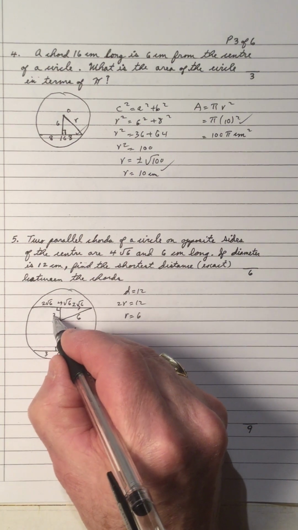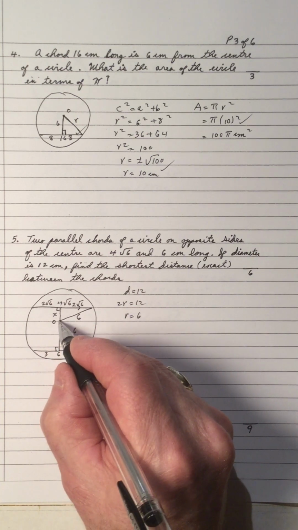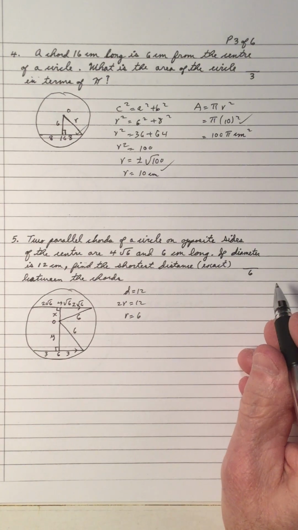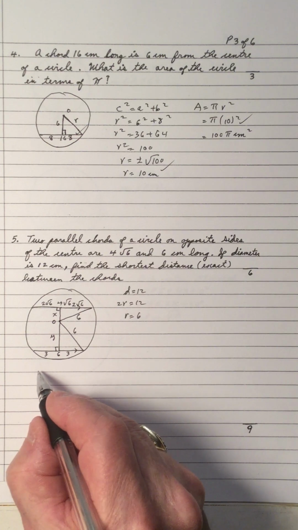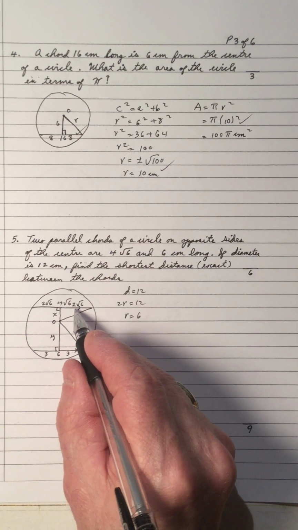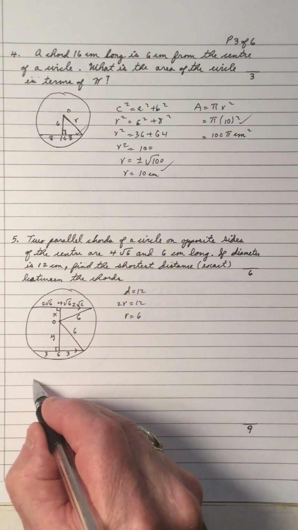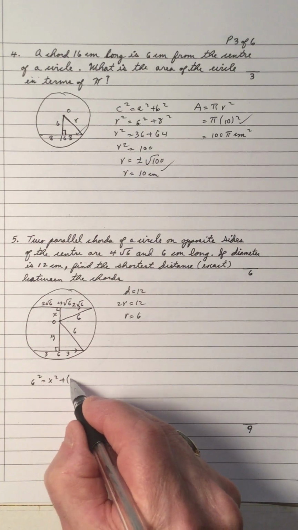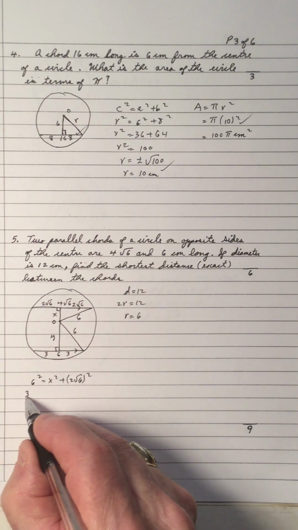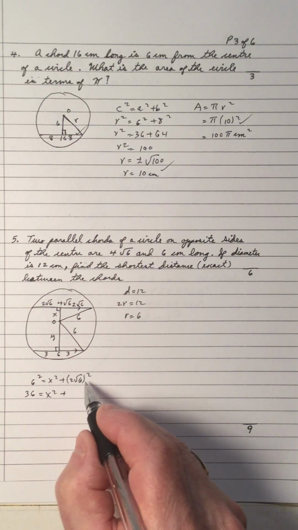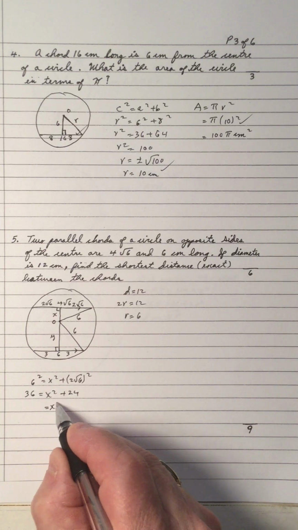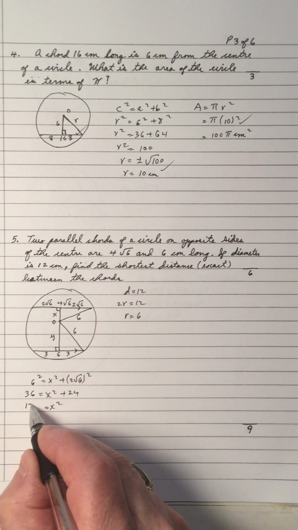So I'm going to call this one x, the perpendicular distance from the center. This is the perpendicular distance from the center to this chord, so I'm going to call it y. So I'm going to do 2 triangles. I'm going to do this one. And so we have 6 squared is x squared plus 2 root 6 being squared. So that's 36 equals x squared plus, 2 times 2 is 4, root 6 times root 6 is 6, 4 times 6 is 24. So x squared is 36 minus 24, which is 12.